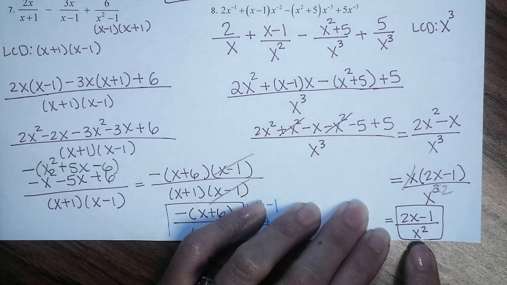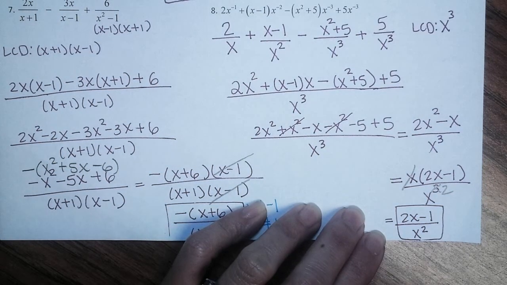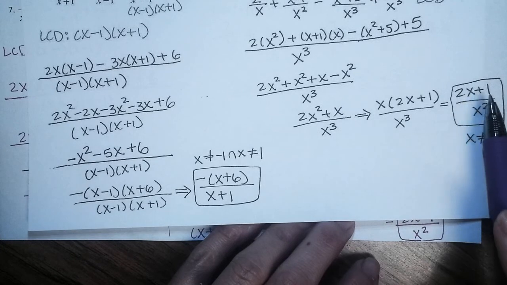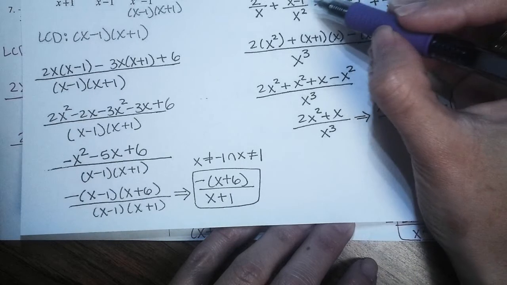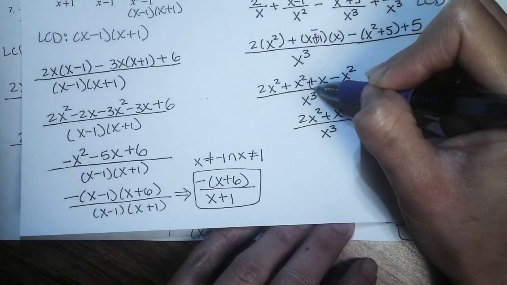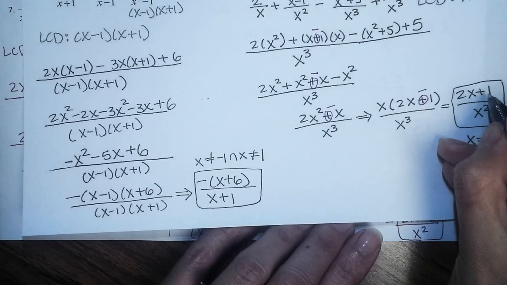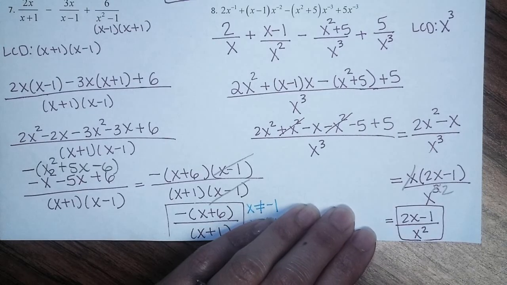Did anybody get this answer? 2x minus 1 over x squared? Yes. Okay, thank you. So then it looks like on my answer key, somehow I messed it up, so I'll have to fix it. On my answer key, I ended up with a 2x plus 1. Oh, I think I just wrote this number wrong on my key. That should have been a minus. I'll fix it. Okay, so my answer should be 2x minus 1 over x squared.